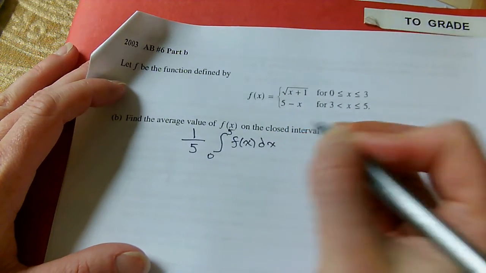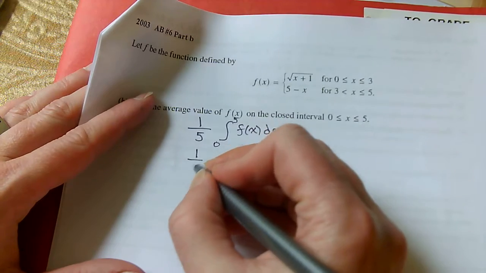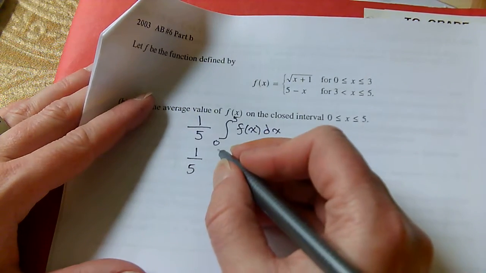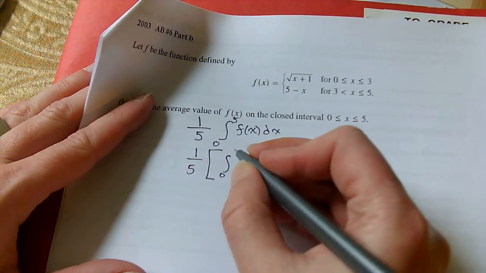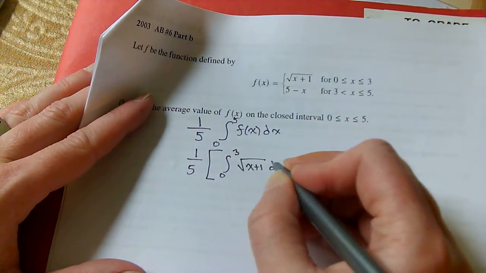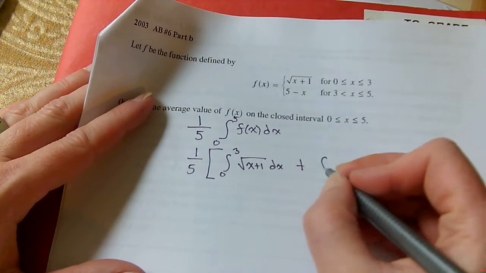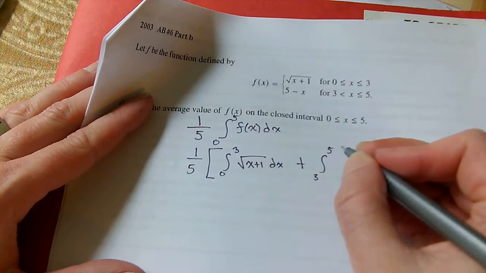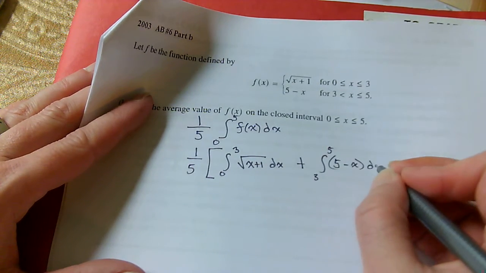Well, f of x is split up into two parts, so we would have to separate this out into two parts as well. We'd have the integral from 0 to 3 of the square root of x plus 1 dx plus the integral from 3 to 5 of 5 minus x dx.